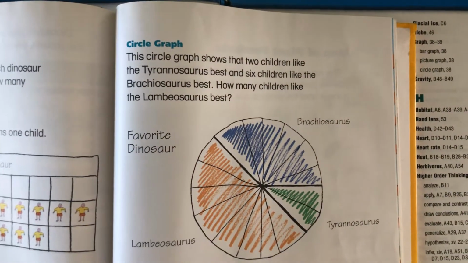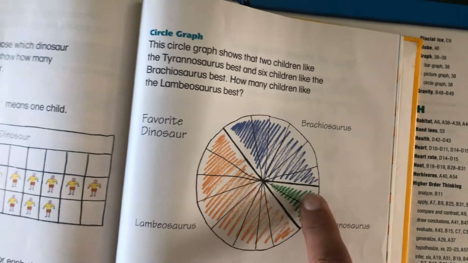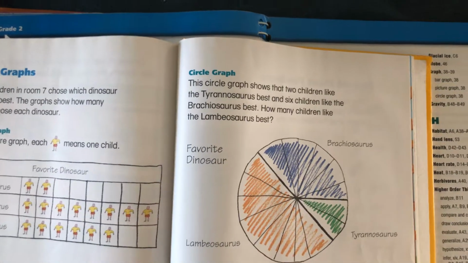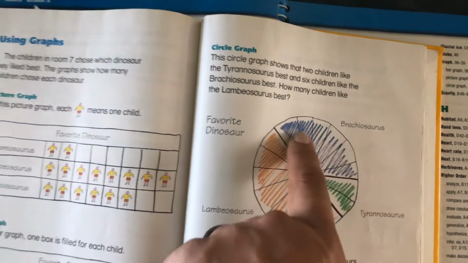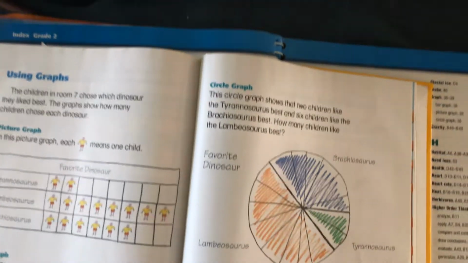Which brings me to the third kind of graph, which you're not going to see a great deal of, but we will be talking about it. And let's take a look at this first. Circle graph. Circle graph shows that 2 children like the Tyrannosaurus Rex the most. Look, 2 greens. And 6 children like the Brachiosaurus the best. This is the 6 votes right here. 1, 2, 3, 4, 5, 6 pie slices.